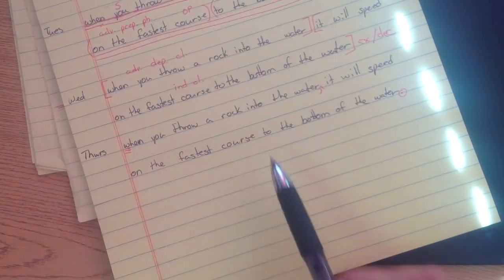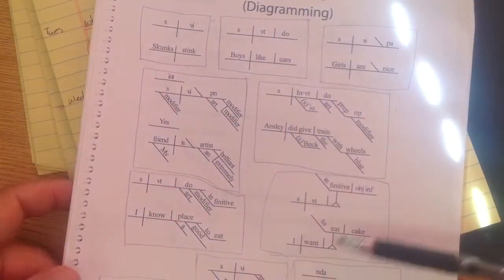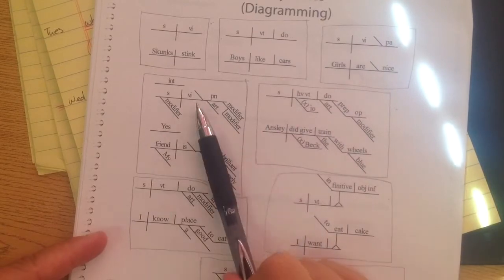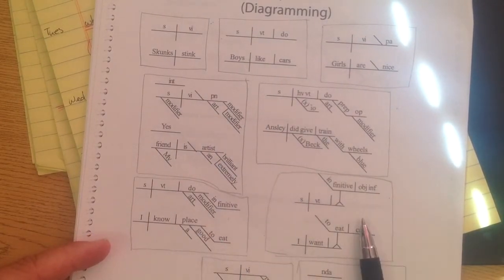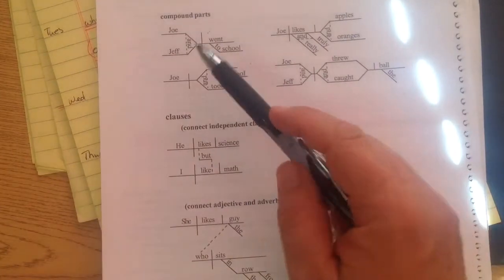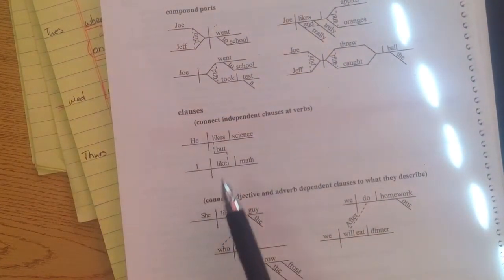So the first thing I need to look at is Wednesday. I said there are 2 clauses, so I need to find which pattern on here has 2 clauses. That's one clause, that's one clause, one clause, one clause. So none of the front page has any. So I look at the back page. Okay, here's compound parts. That doesn't help me. Clauses.